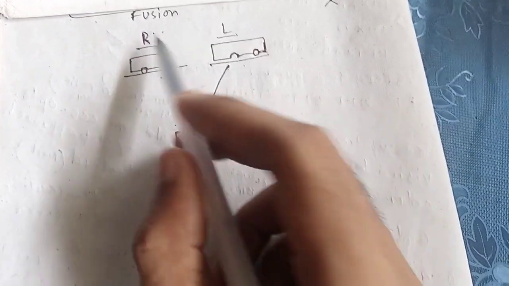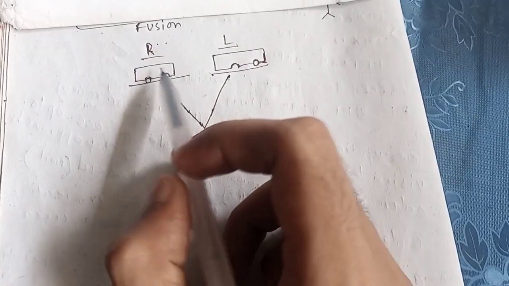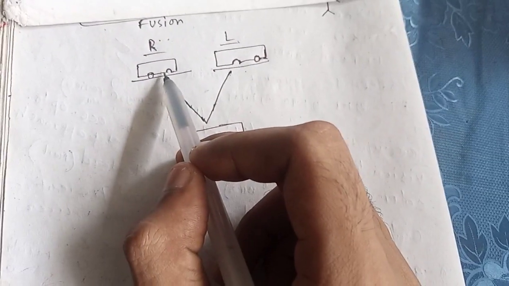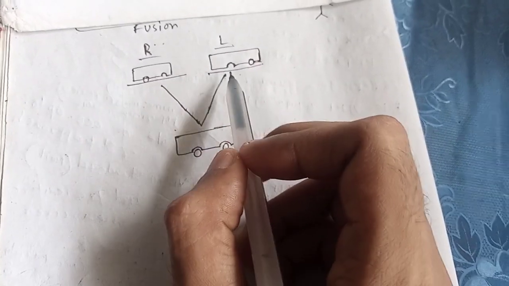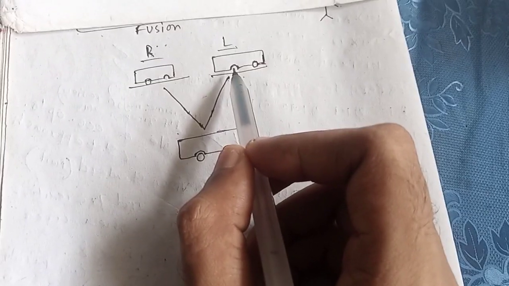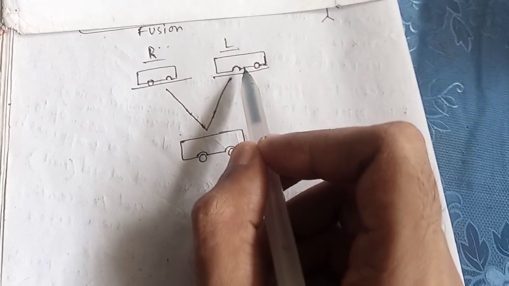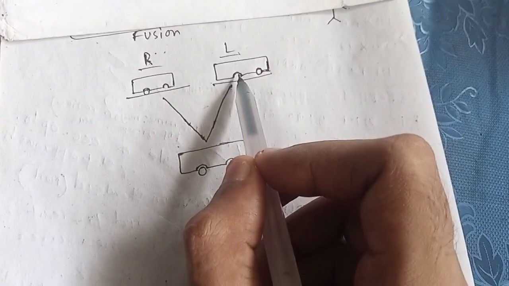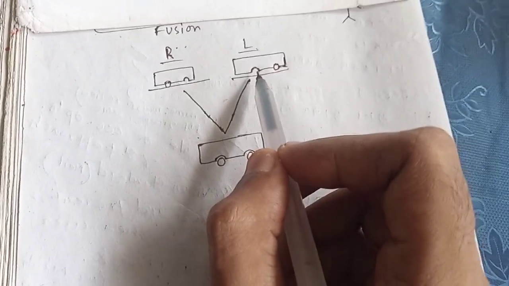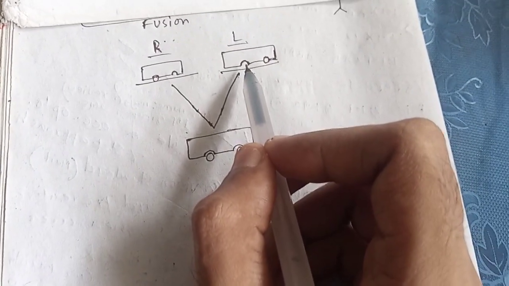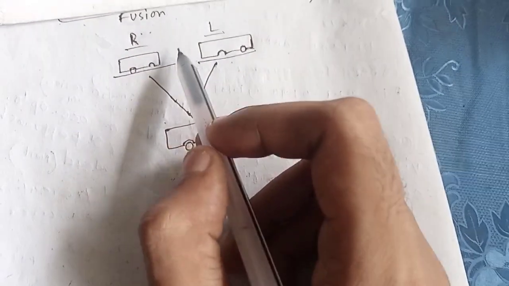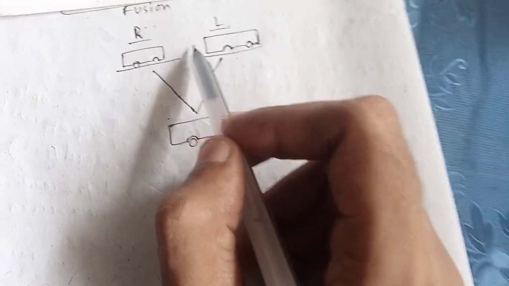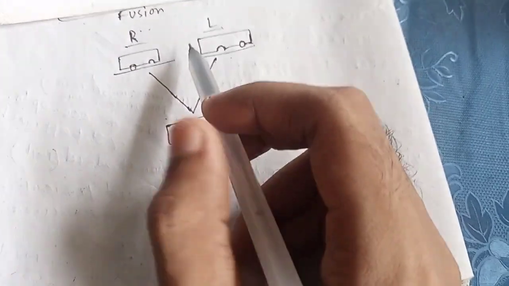With the right eye the individual can see a bus in which the front wheel is absent, and with the left eye the person can see a bus where the behind wheel is absent. This much is SMP, simultaneous macular perception.